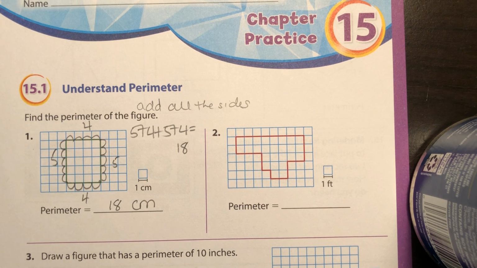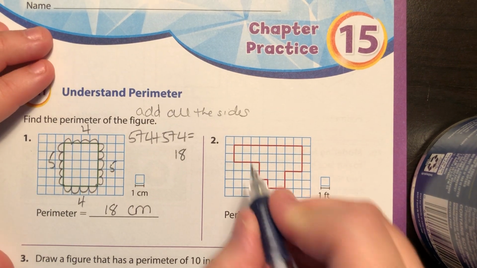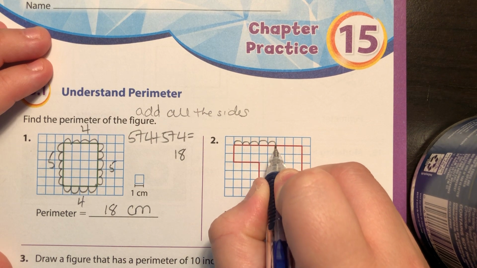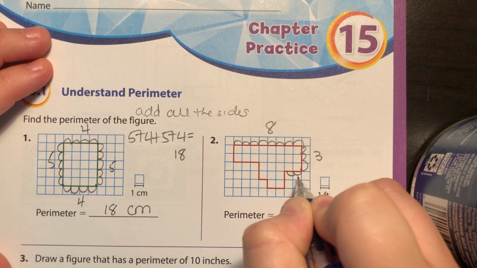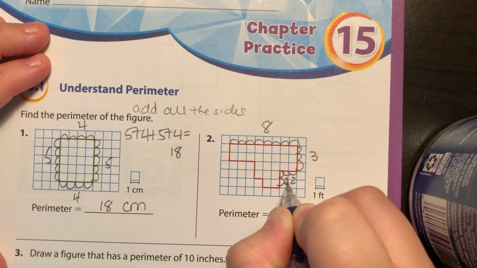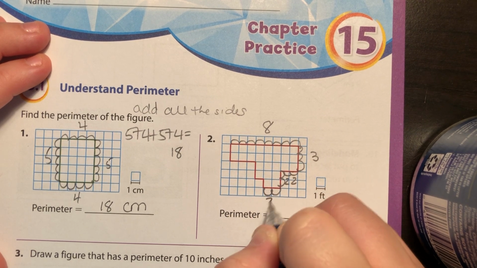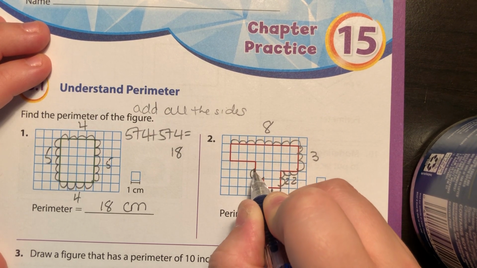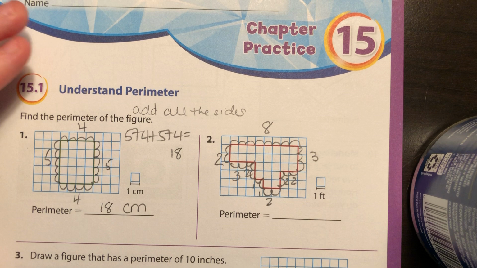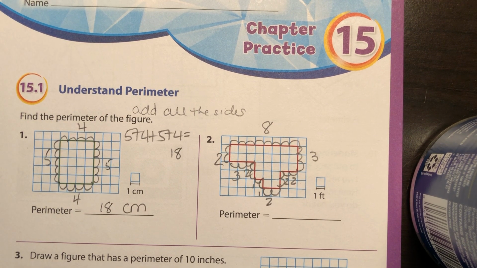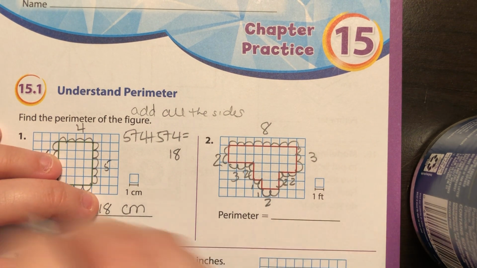All right, next up, the perimeter of this figure, okay? 1, 2, 3, 4, 5, 6, 7, 8. 1, 2, 3. 1, 2. 1, 2. That's not 22. That's a 2 for here and a 2 for here. 2, 1, 1, 1, 2, 1, 2, 3, and 1, 2. So that can be a little bit confusing if you're not careful. So you want to make sure that you're double counting. If you only count one time, you might get it wrong. I'm not saying you'll get it wrong all the time, but it might be a really good idea to double check, okay, that you counted all the sides correctly.